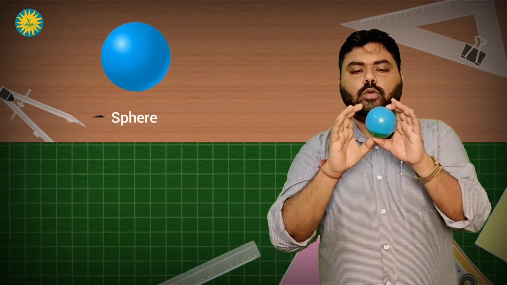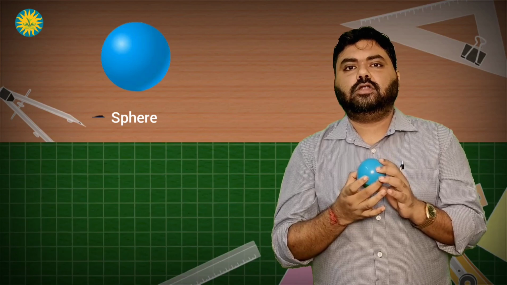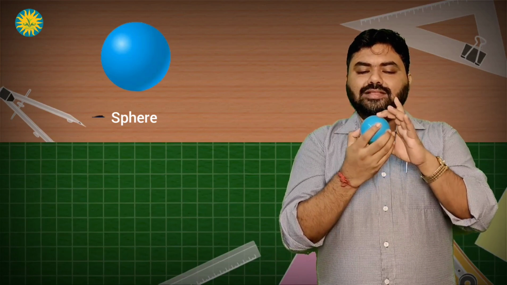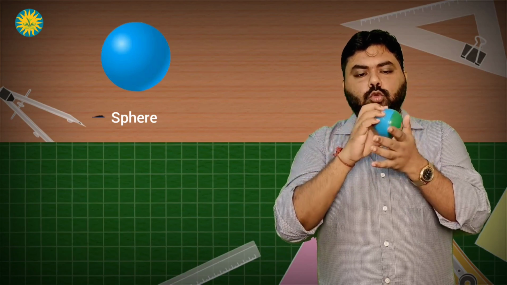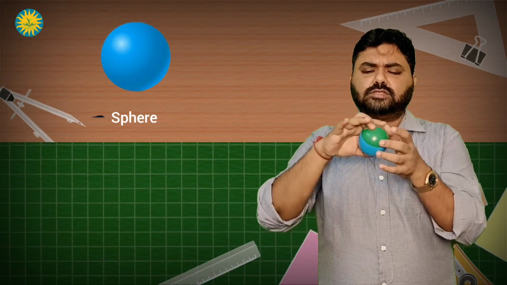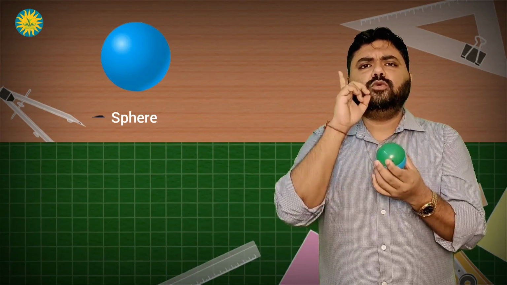This is a sphere. This is a 3-dimensional figure of a circle. While seeing this object, a sphere, we can find only one surface. There is no curved surface and no total surface; it is only one surface.